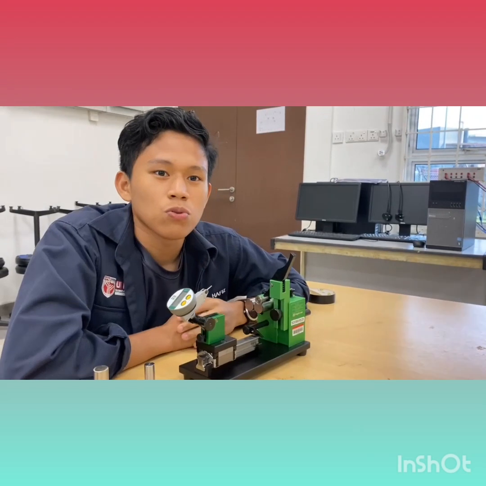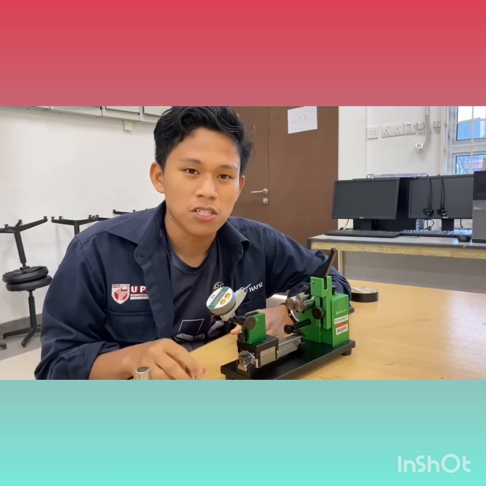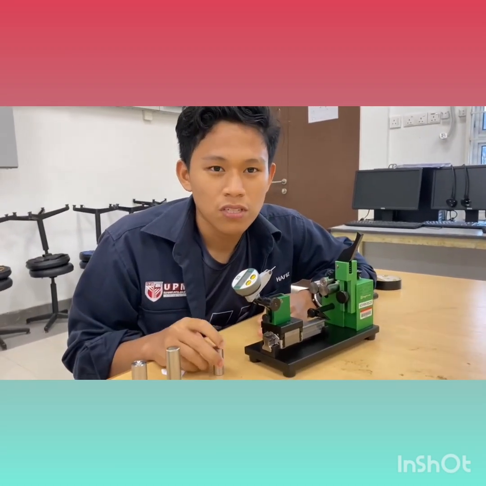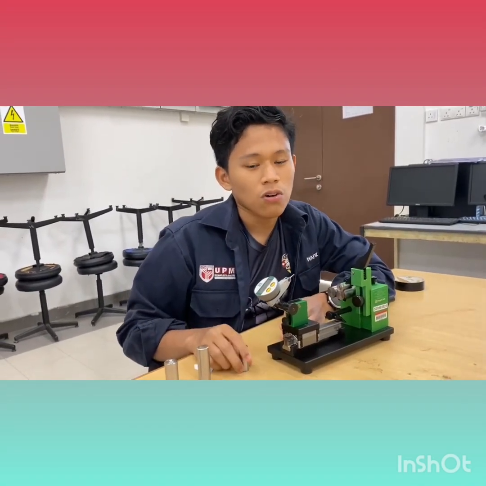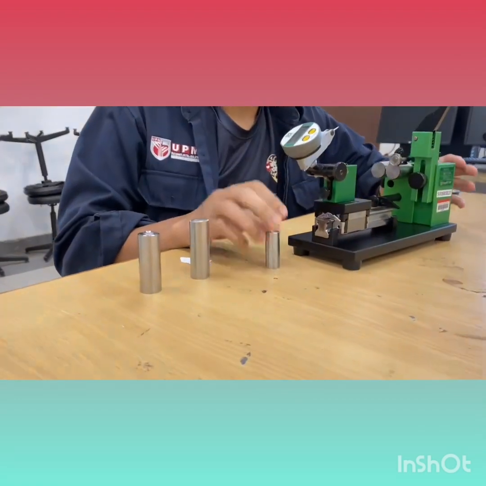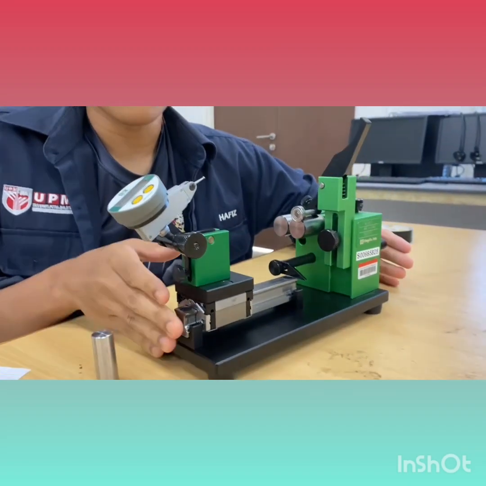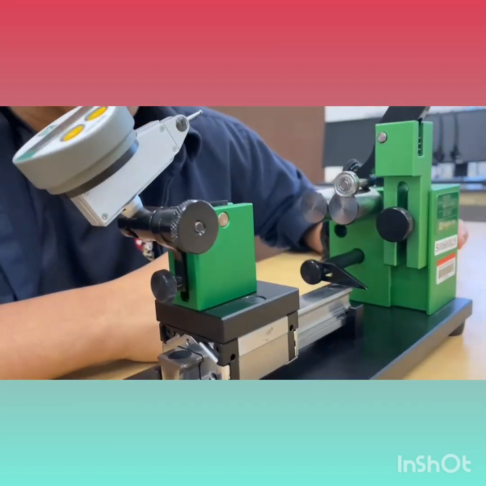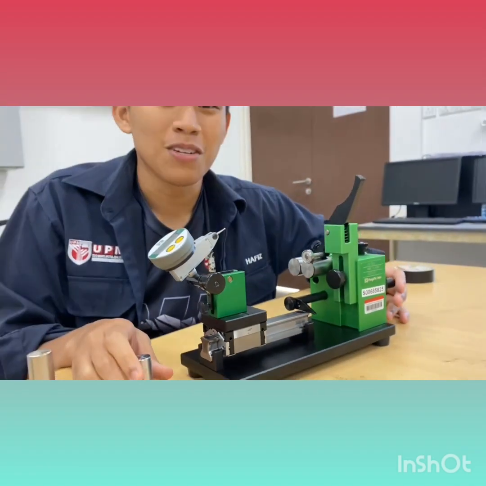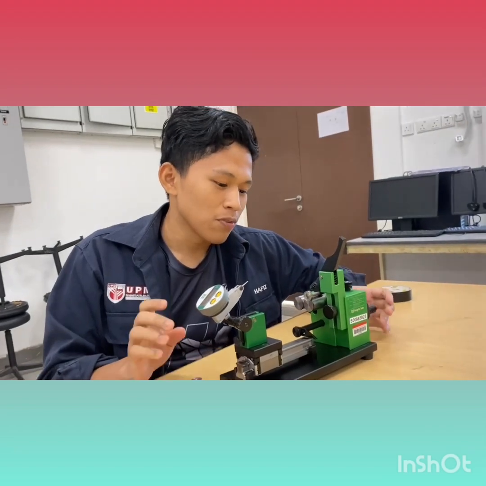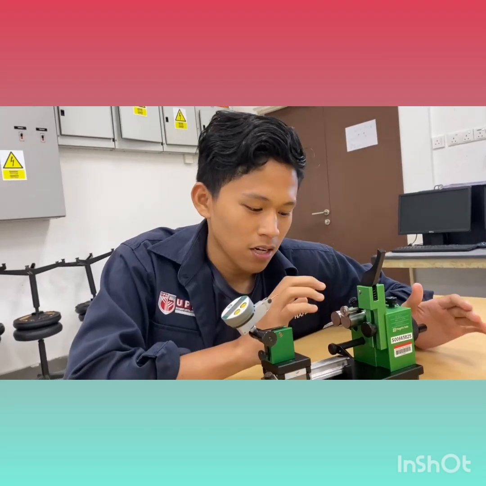Today I'm going to present to you experiment 6, which is to measure the roundness of the specimen. This is the specimen. For this experiment, there will be 3 specimens of different sizes. We will be using the roundness gauge system. This machine is from Japan, and it will be used for measuring the roundness of the specimen. Without further ado, as you can see, now is how we want to use this machine.